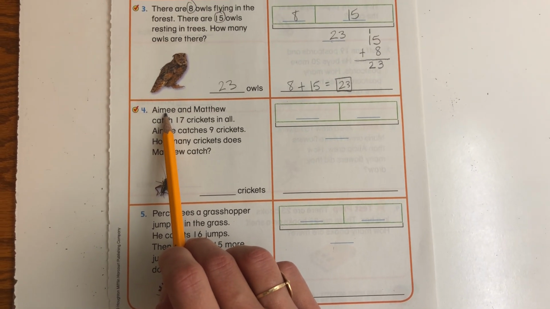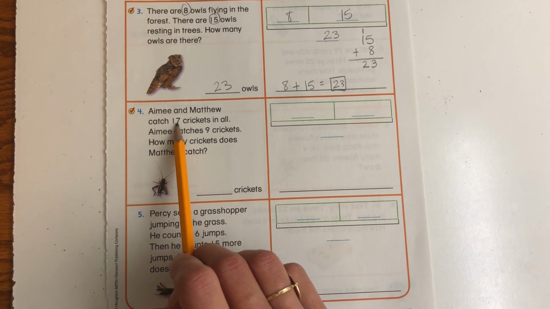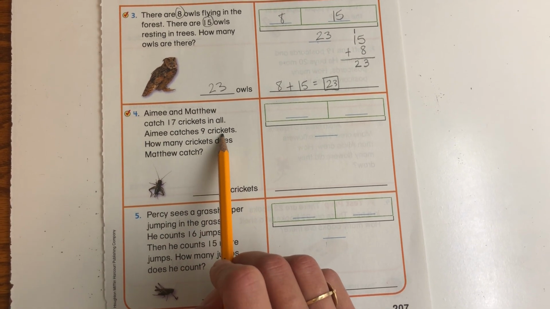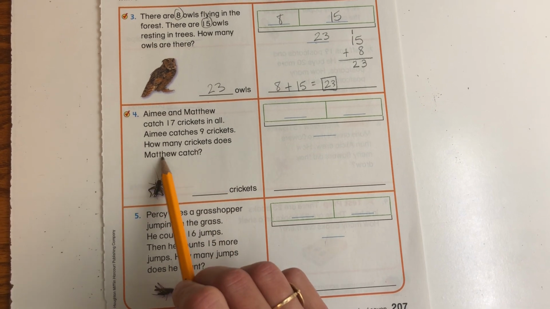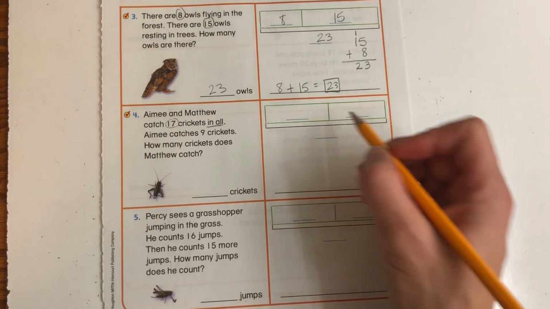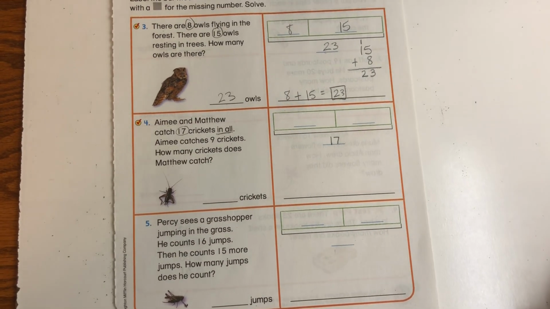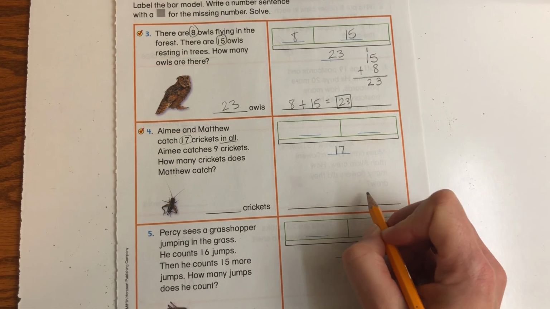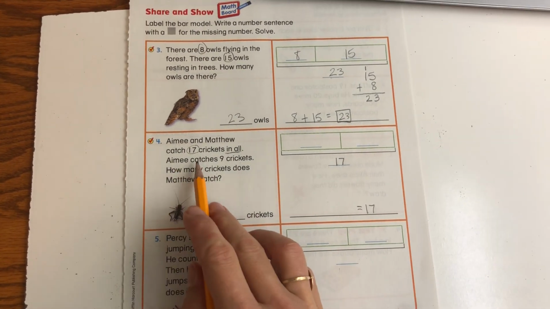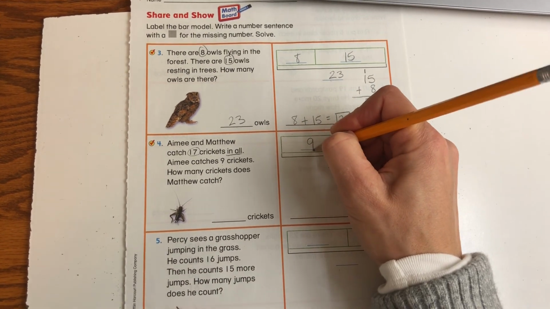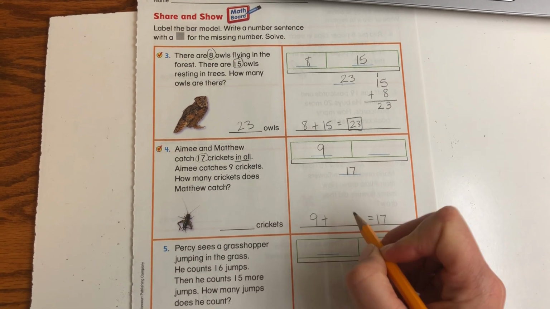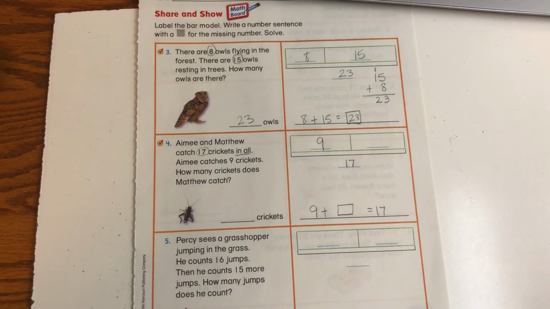Read it with me, please. Amy and Matthew catch 17 crickets in all. Amy catches 9 crickets. How many crickets does Matthew catch? Well, 17 in all tells me I should put 17 at the bottom. Down here I can say equals 17. It says Amy catches 9, and I don't know how many Matthew catches. So let's do 9 plus a box equals 17.